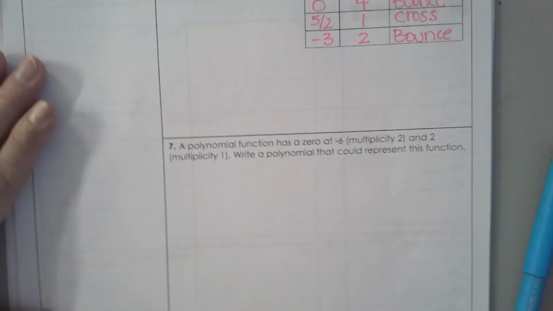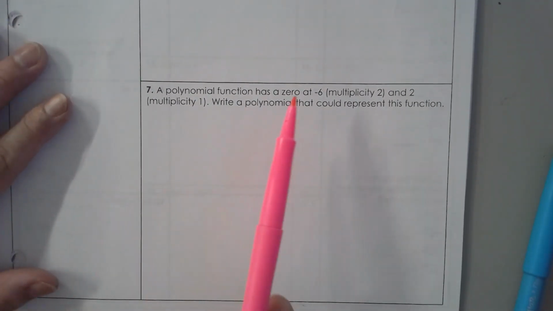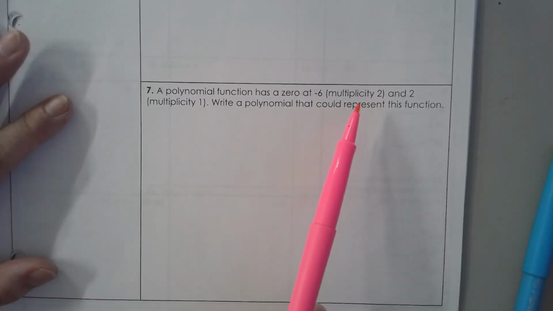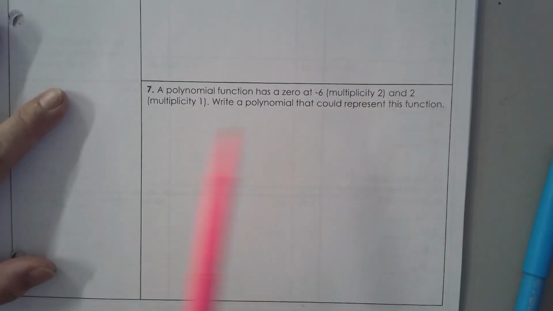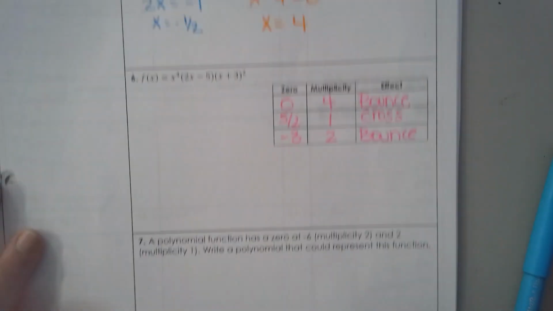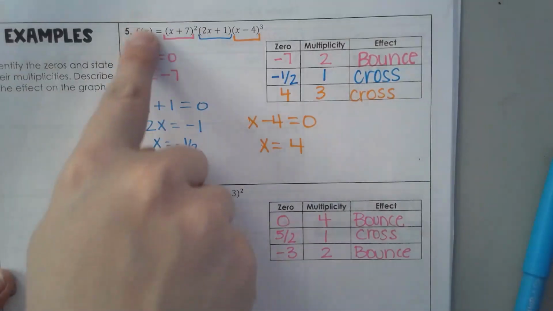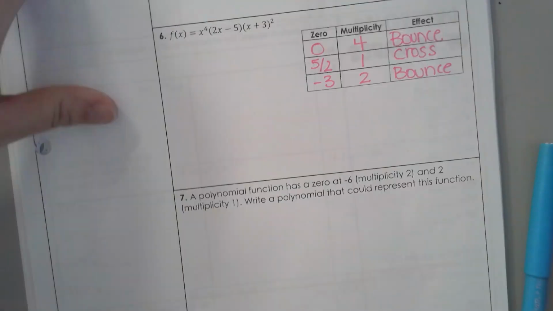The last one I want you to try by yourself for a minute. A polynomial function has a 0 or an x-intercept at -6 with a multiplicity of 2 and an x-intercept at 2 with a multiplicity of 1. You're going to write a polynomial that looks like this or looks like this that fits that description.